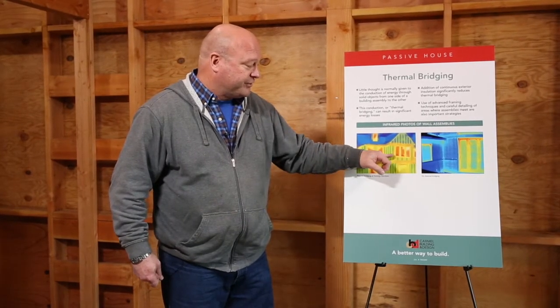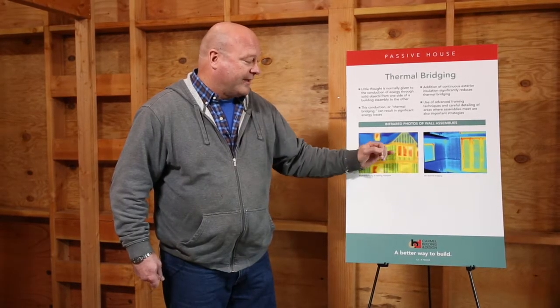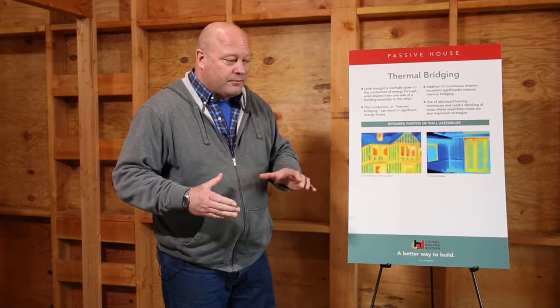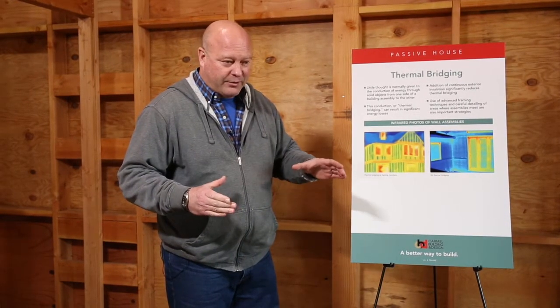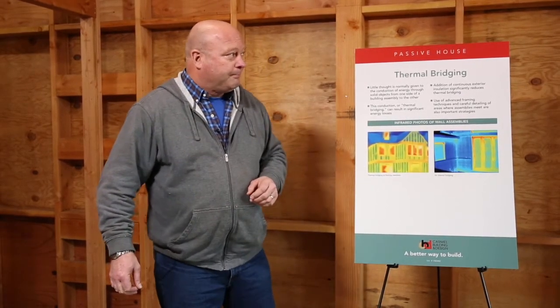And then you can also see in this image that the window areas, the area where there's glass, there's even more energy transferring through. So again, we've talked about how once you make the whole pie smaller, some of the things that were small slices of the pie start to look bigger. So thermal bridging is one of those areas.